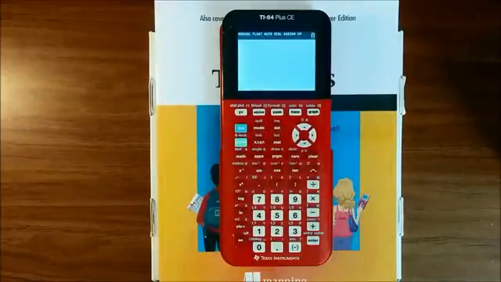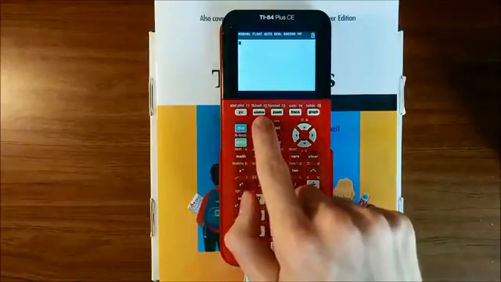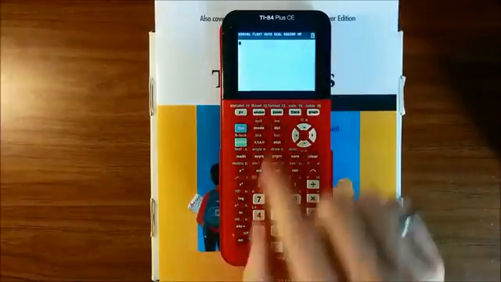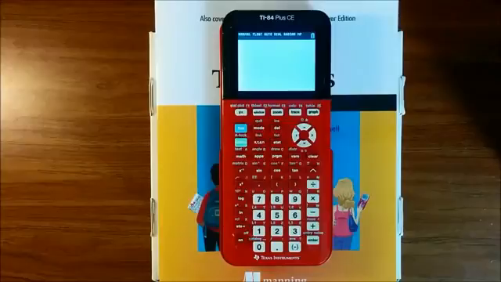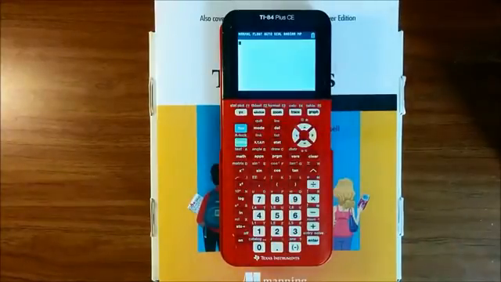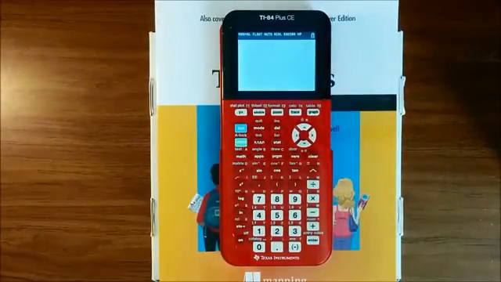The Y equals key takes you to a menu where you can enter equations to graph. Window lets you change the bounds of the screen. Zoom lets you zoom in and out on graphs as well as reset to a standard zoom setting. Trace lets you examine points along a graph. And the Graph key simply shows you a graph of all of the equations that you've entered.